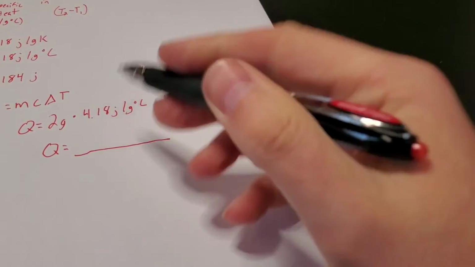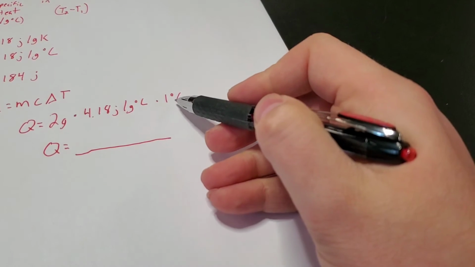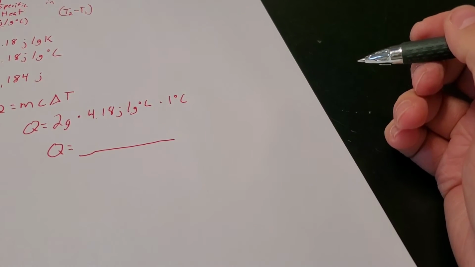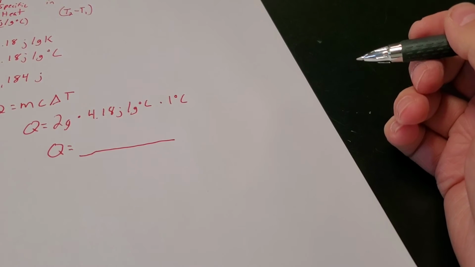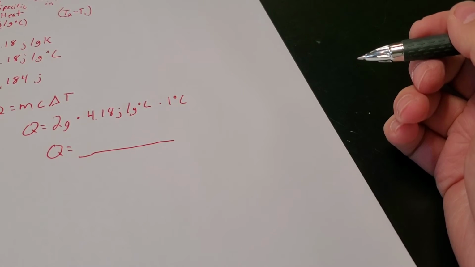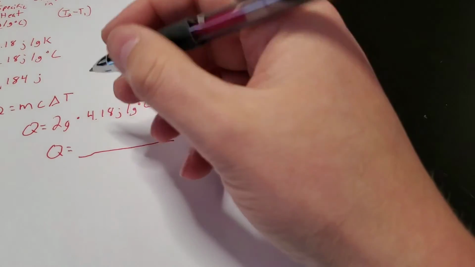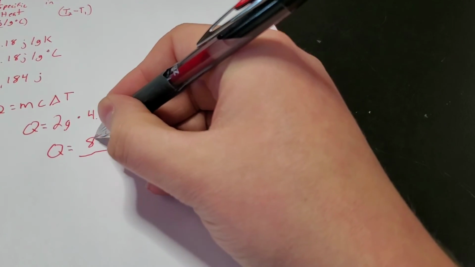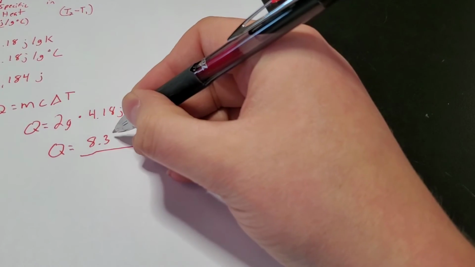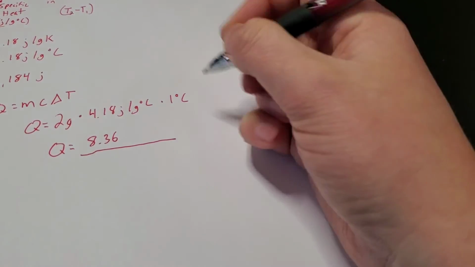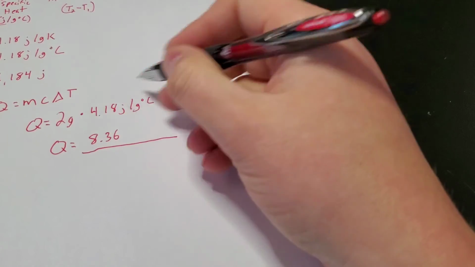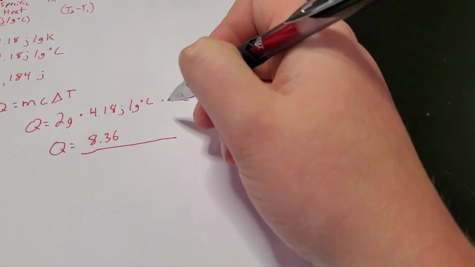Q equals 2 times 4.18 times 1. All right, so you should be taking a calculator out and you should be plugging that in right now. And you should be coming up with an answer. 2 times 4.18, 8.36 times 1, 8.36.